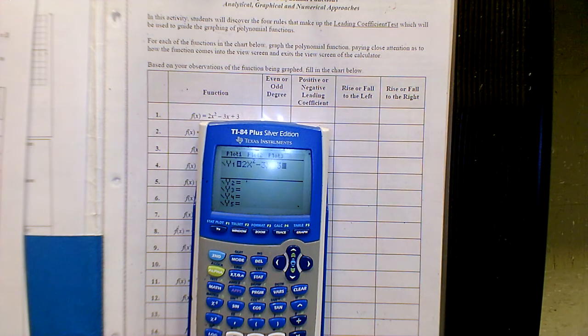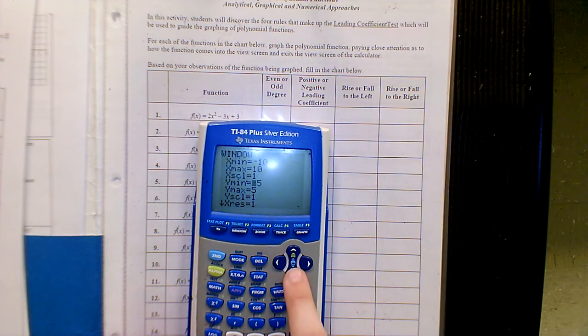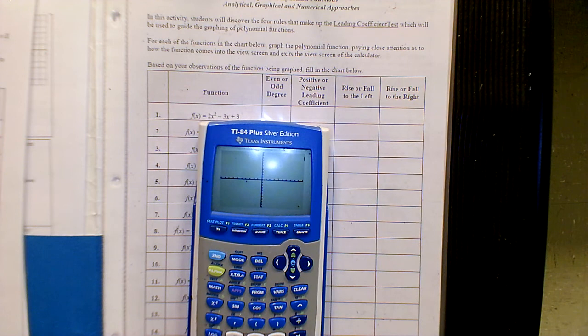Before we hit graph, let's fix our window so that we're all on the same page. I want us all to use -10 to +10 in every direction, so we're all seeing the same picture, and you can count by ones. Once your window is set, go ahead and hit graph.